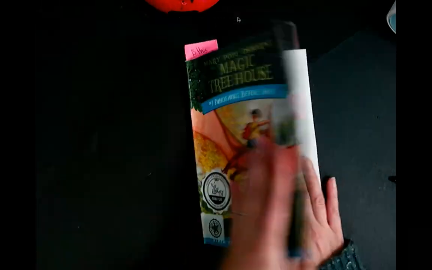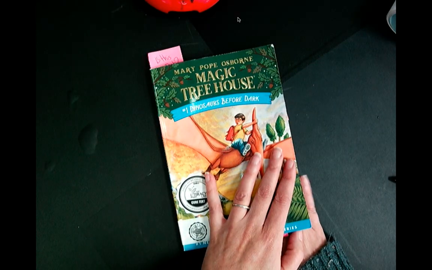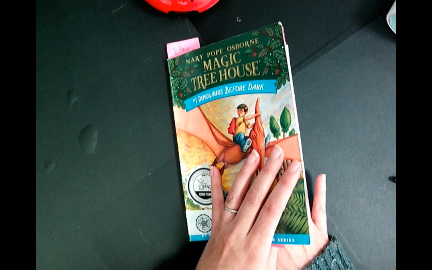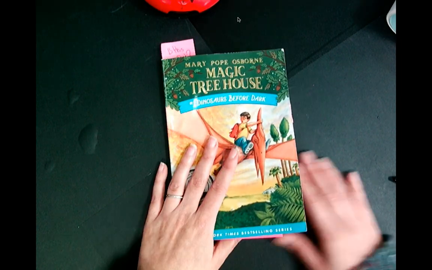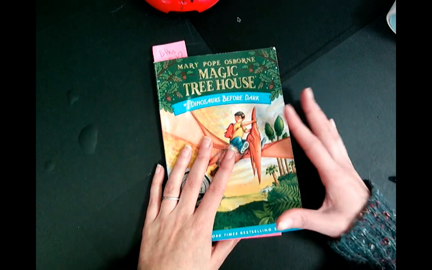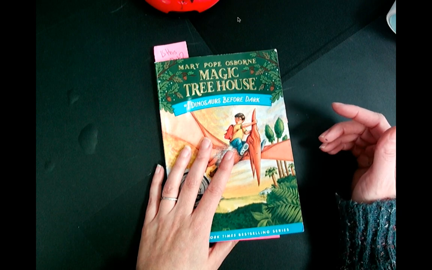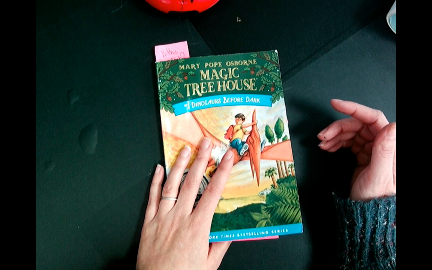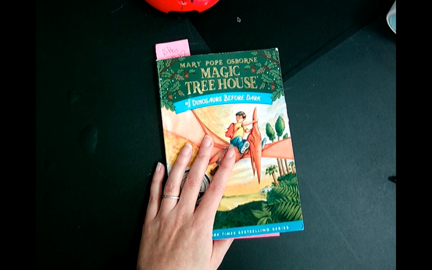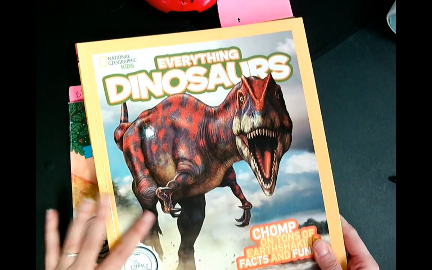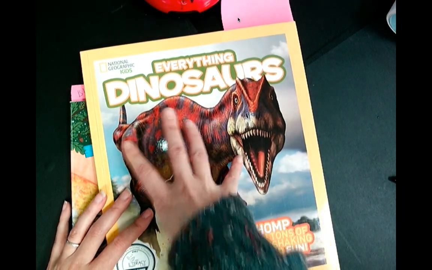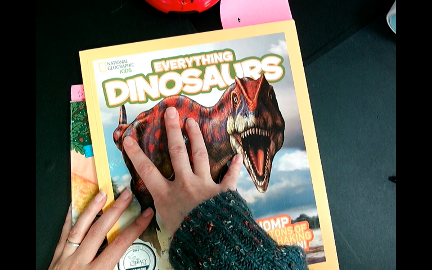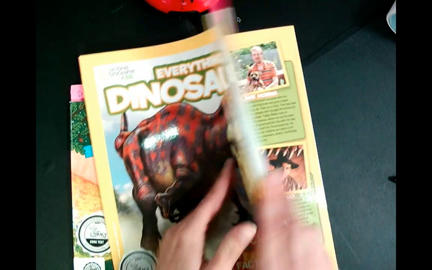You are following along as we read. So as I read this book, we are going to analyze the pictures and ask questions in chapter 6. And we're also going to do a comparison here. Here I have a nonfiction text, Everything Dinosaurs, full of illustrations.